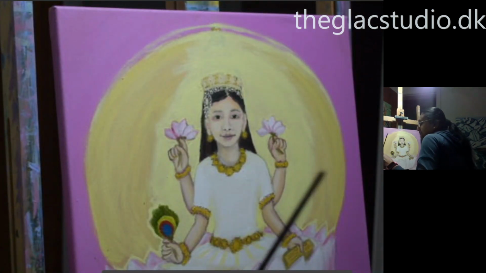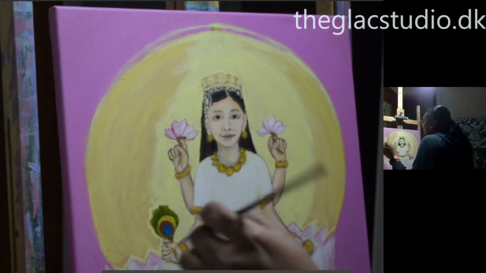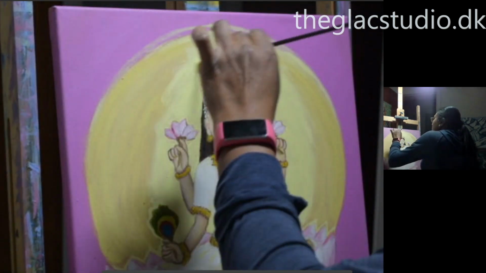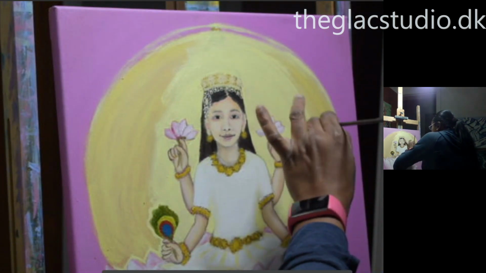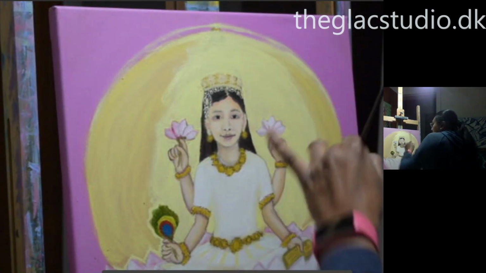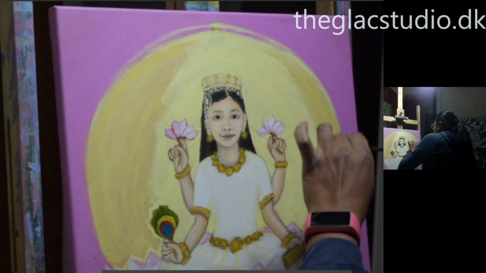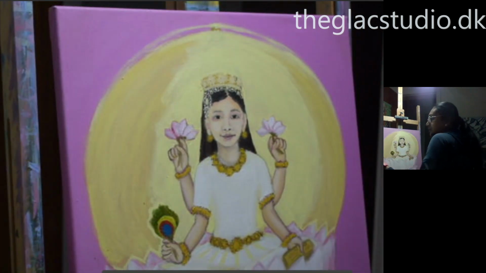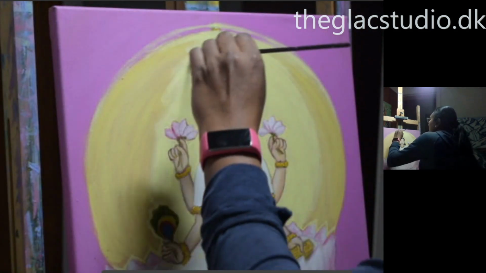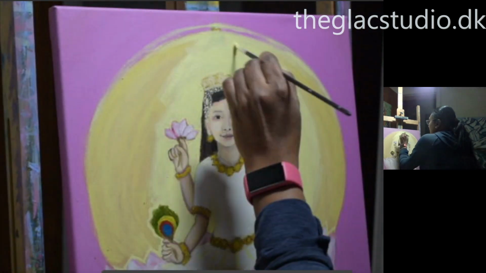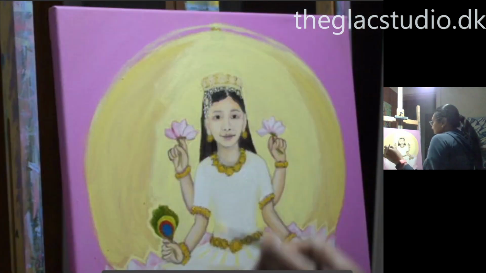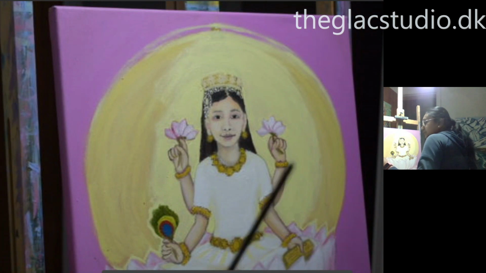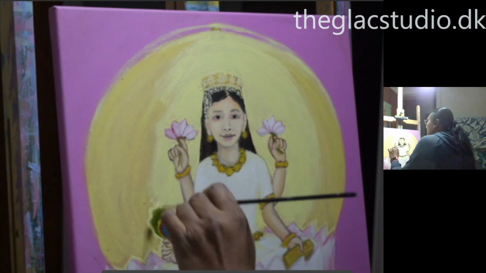So this is a bit more on contour adjustments and also changing the color tonality of the halo. Once we are done with that, we will do the crown a little bit more to do justice to the crown also. I think it fits perfectly in and it doesn't look too big now.